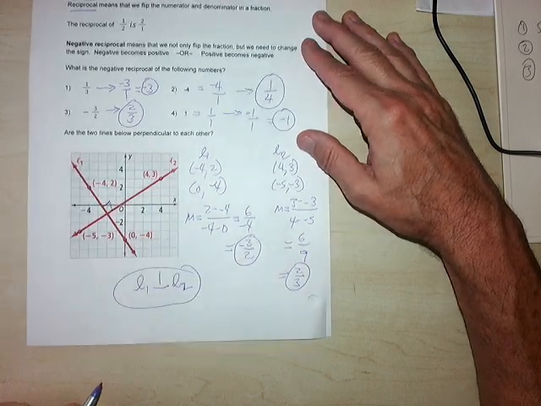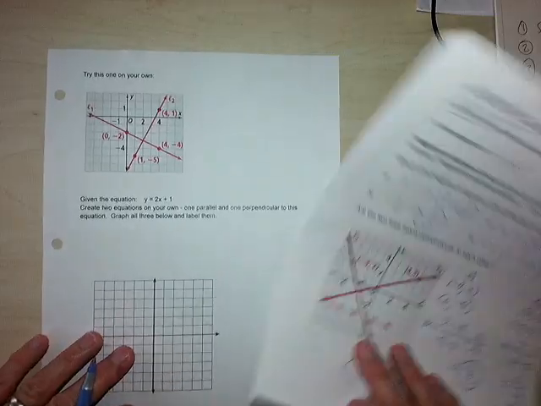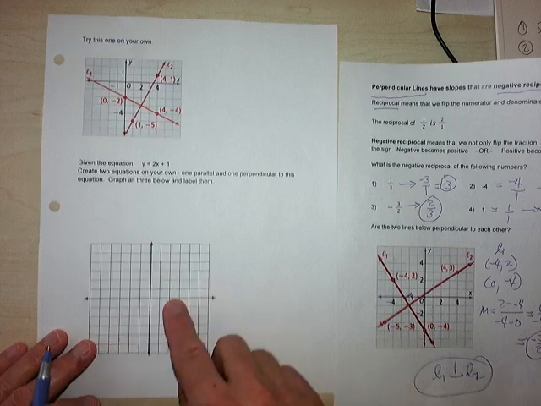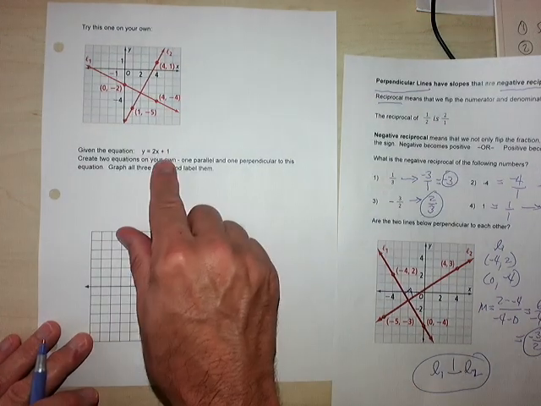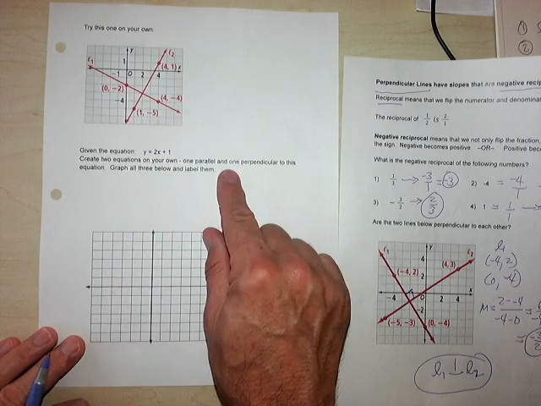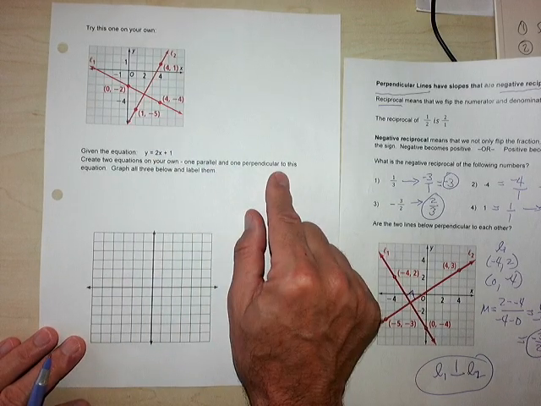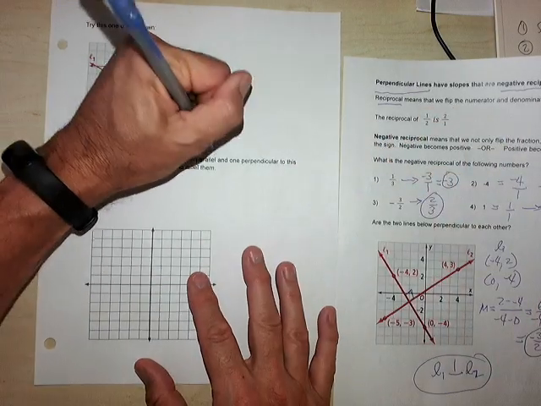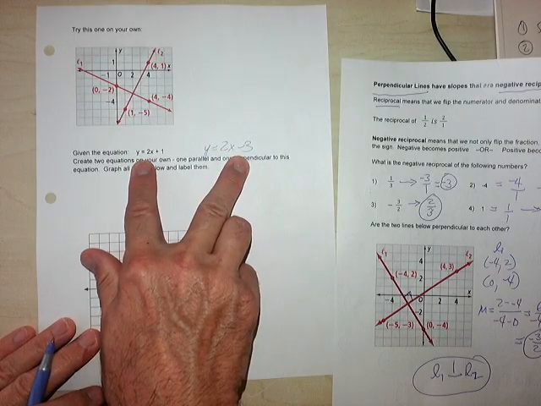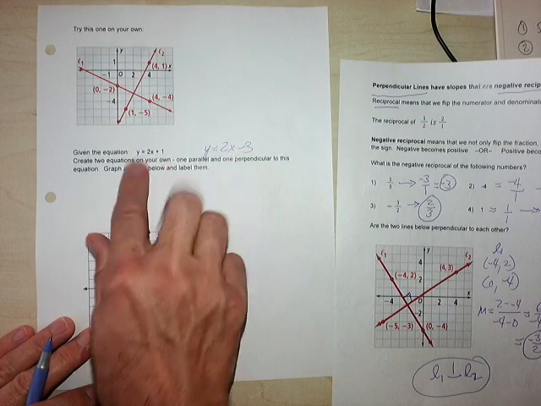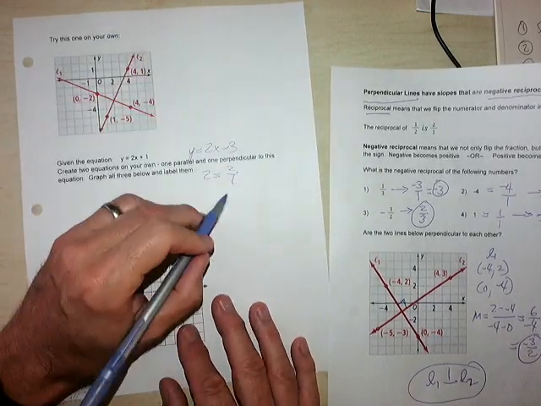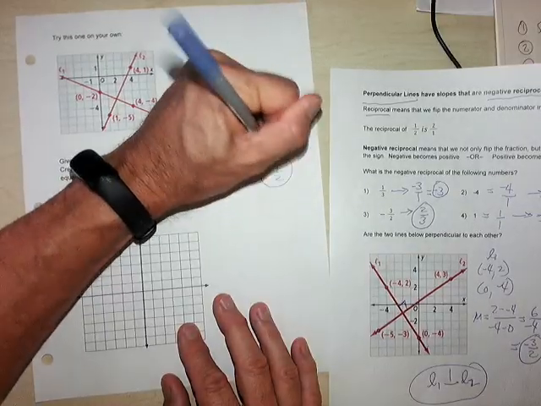Okay? All right. I think you got one more perpendicular problem to try on your own. On this one, what you want to do is graph y equals 2x plus 1. Graph that first using slope and y-intercept. Then I want you to create two equations on your own, one that's parallel and one that's perpendicular, okay? So just an example, you might write y equals 2x minus 3. Those are parallel to each other because they have the same slope. What would be the negative reciprocal of 2? So that would be 2 over 1, but we want the negative reciprocal, that would be negative 1/2, okay?